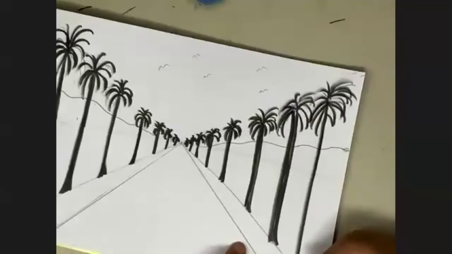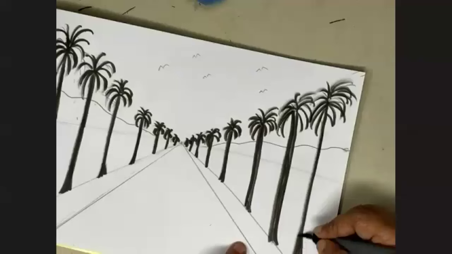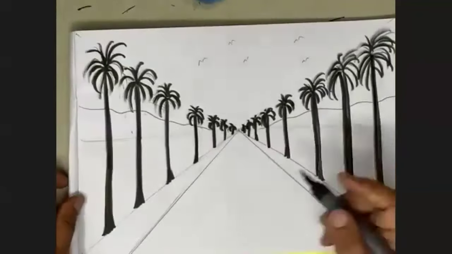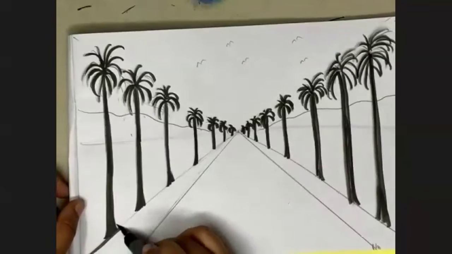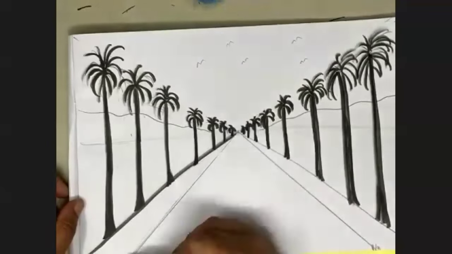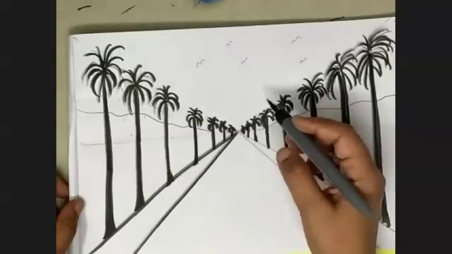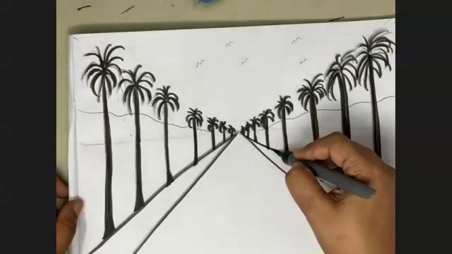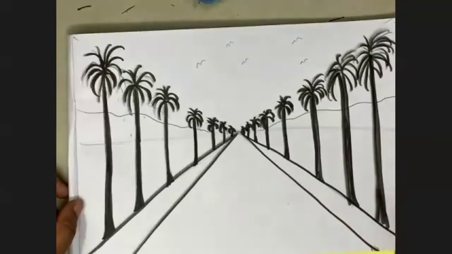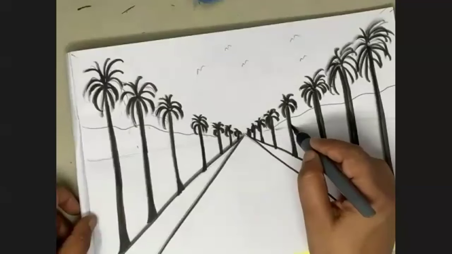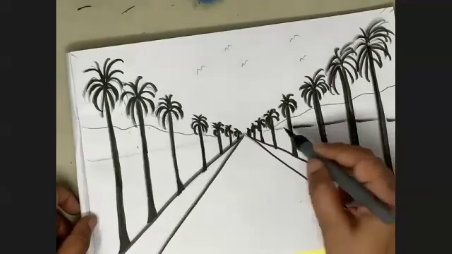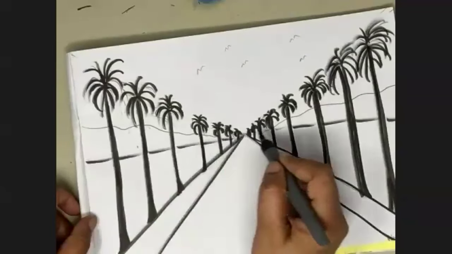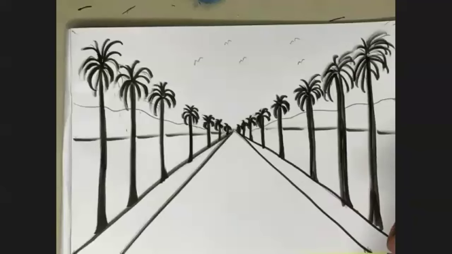And this is the way the front tree will be; the trunk will be a little thicker. And I'm using the brush pen for this. The remaining lines also you can finish this way. And mountains we will be making with brown. So we will directly pick up our brown brush pen.